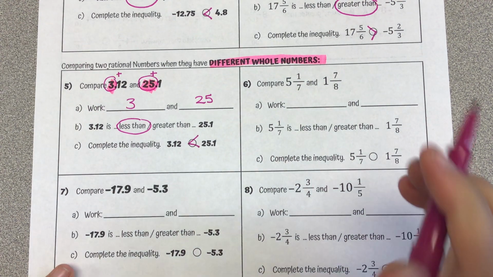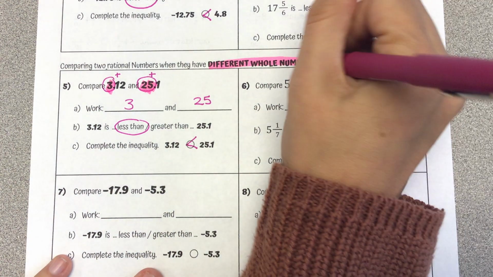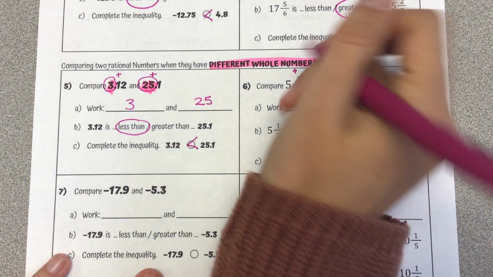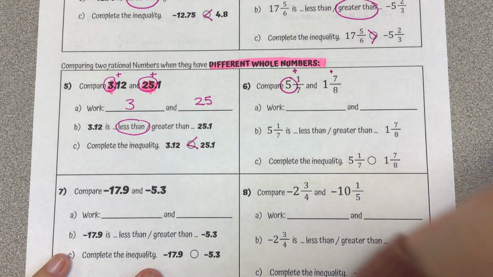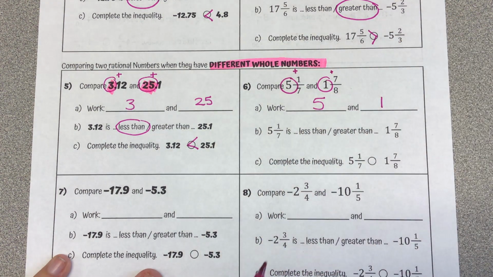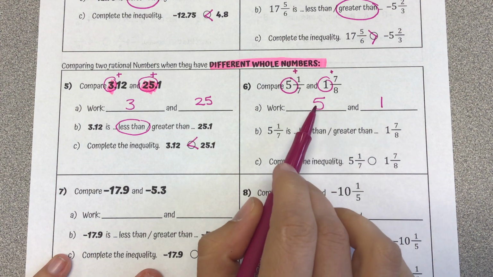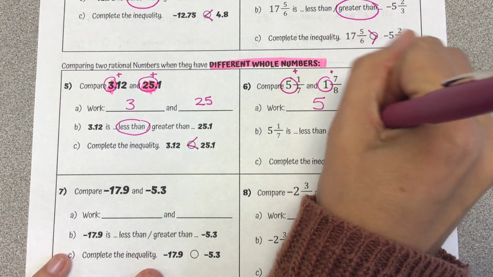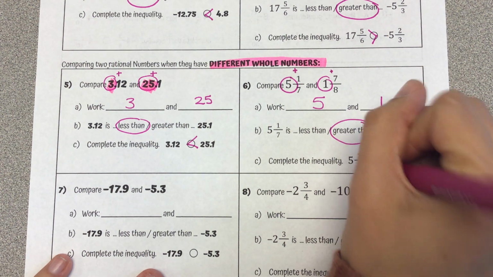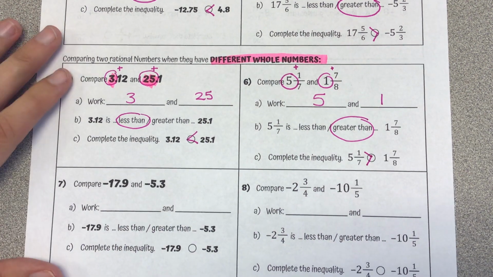Number 6, 5 and 1/7, 1 and 7/8. So again, they're both positive. We can't use that. We're going to look at the whole numbers. So the whole number in this one is 5. The whole number in this one is 1. 5 compared to 1, 5 is greater than, a 5-year-old is older than a 1-year-old. So it looks like that.